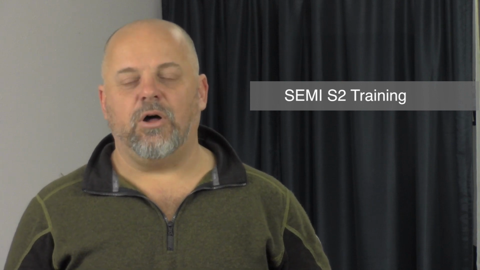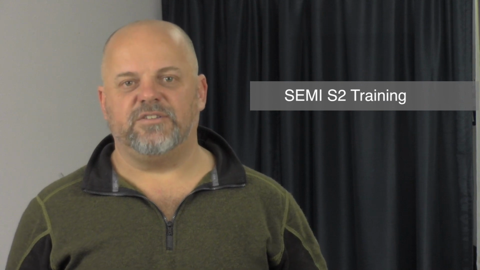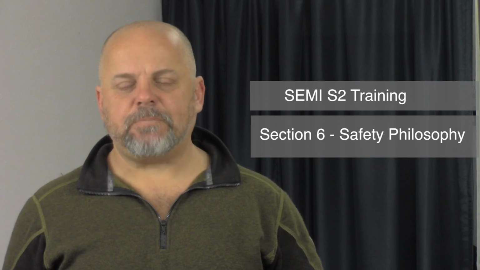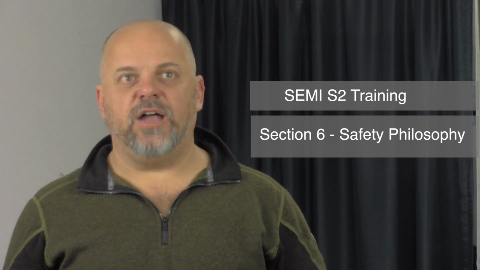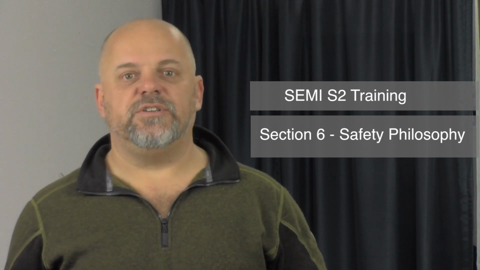Previous section was all about the setup section, sections 1 through 5 of SemiS2. And this section is about the safety philosophy that is part of SemiS2. And that safety philosophy falls into it's best to engineer out a hazard first, if possible. So an example of that would be if you don't need to use a heater, don't use a heater. I mean, that's kind of obvious.